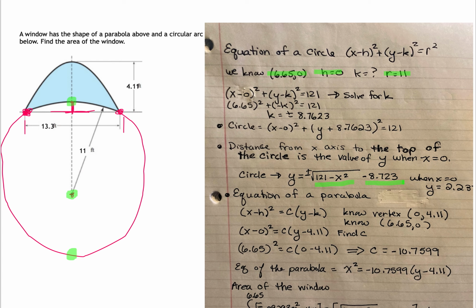Now, which one do we use, the plus or the minus square root? Because the question is focusing on the top part of the circle, or the northern hemisphere of the circle, we're going to use the positive square root. So my final equation, when I write it in terms of y, is going to be positive square root of 121 minus x squared minus 8.723.